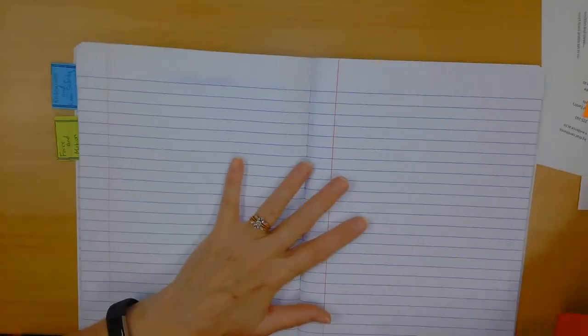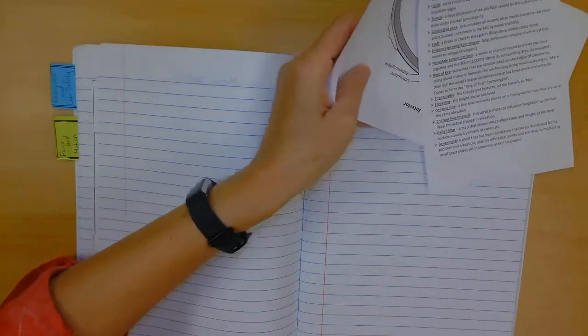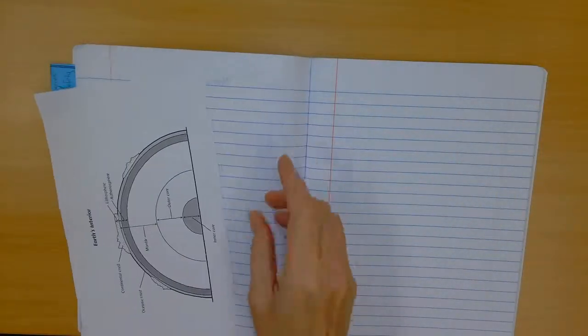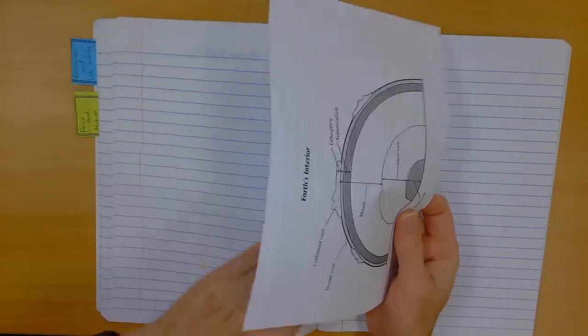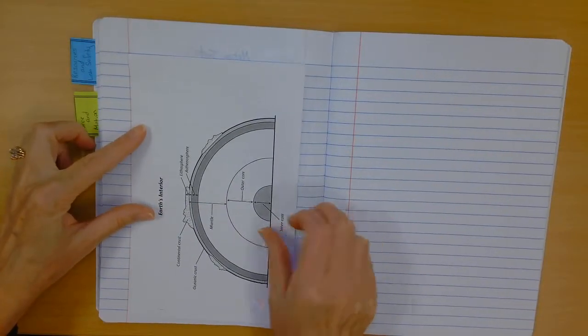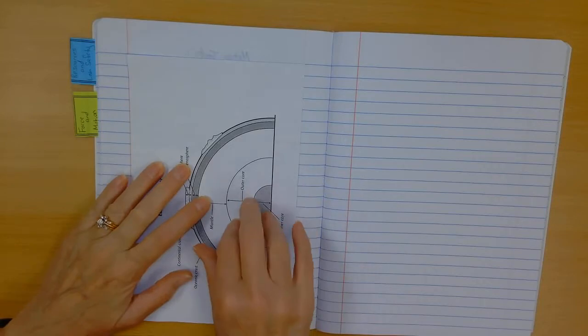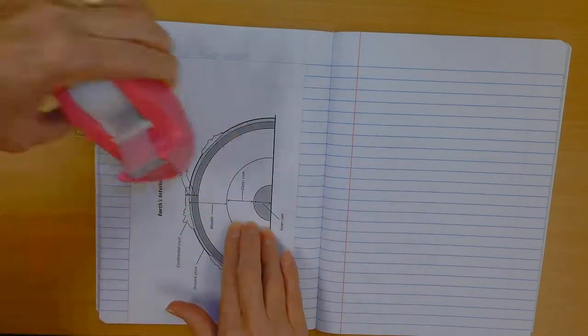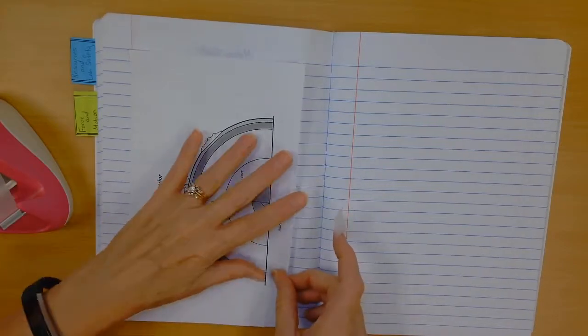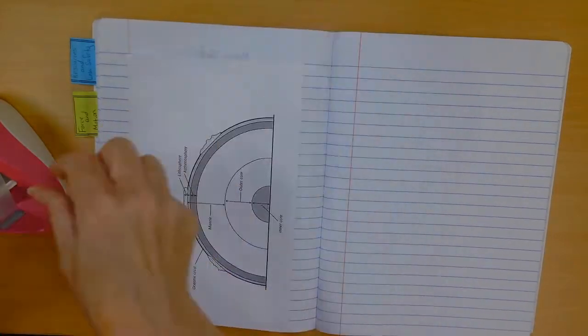Okay, so now, your next available page, after you have those titles written down, we're going to find this diagram. And we're going to tape this diagram onto your next available page. And we're going to be labeling some things on this page. But we're going to get it taped in, so let's tape that in.